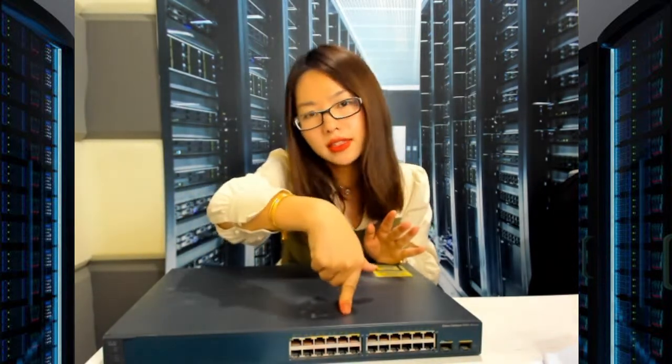Under what circumstances will the console port be used? Maybe a network engineer wants to log in to the device, but the login password is forgotten, or the PC cannot ping the device. So we need to use the console port to log in to the switch. This is the Cisco switch.